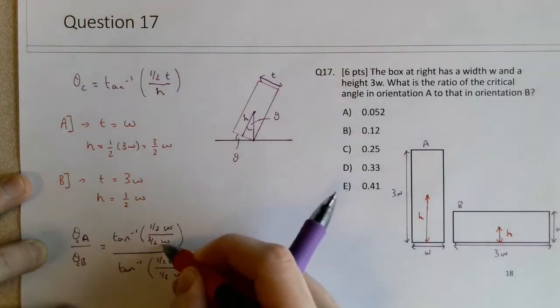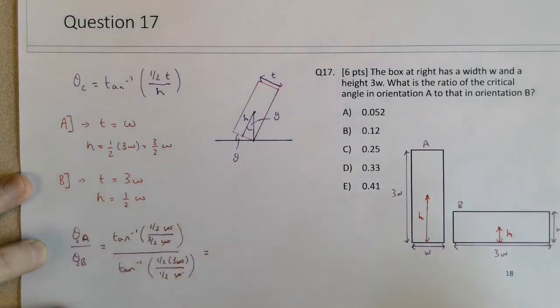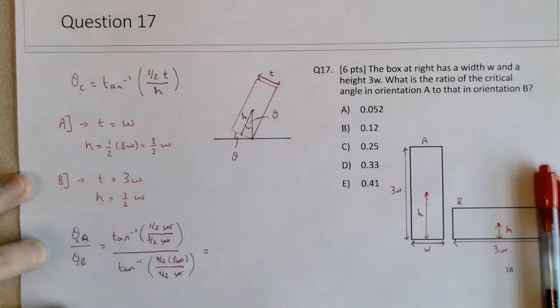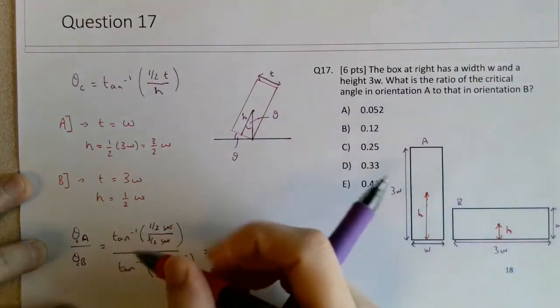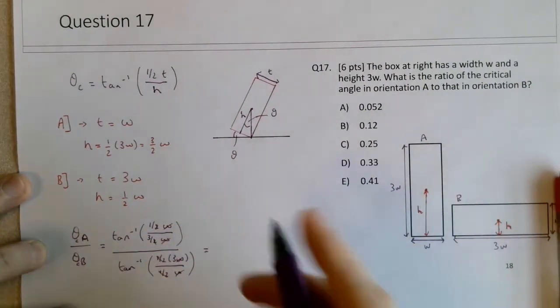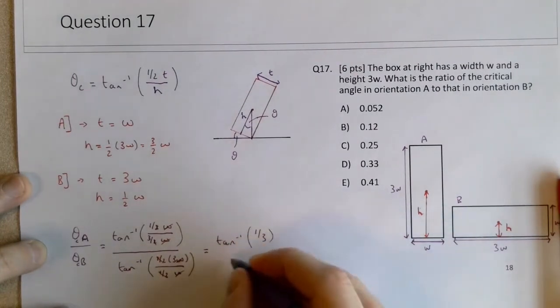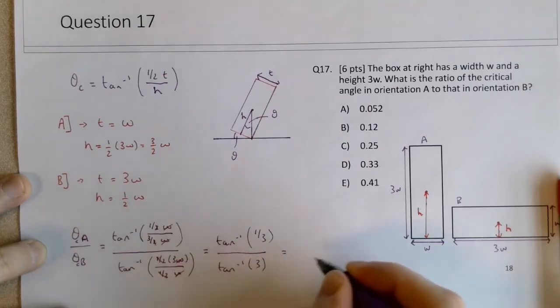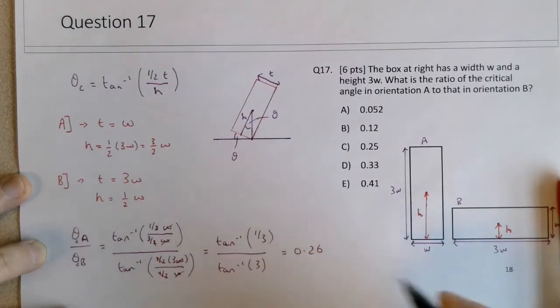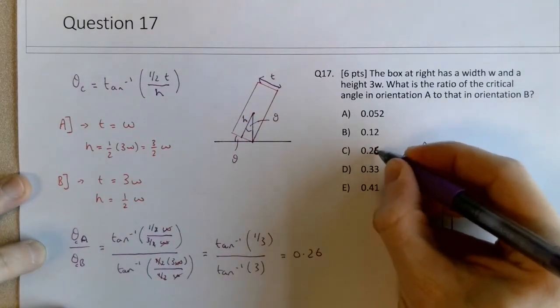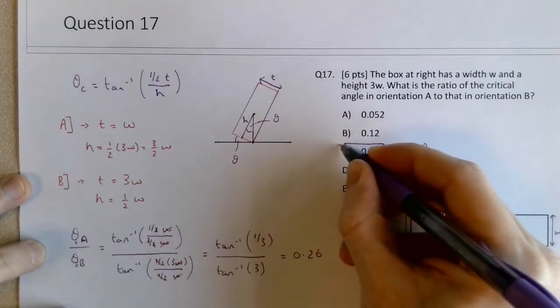So we can cancel out the factors of W, and the halves will cancel out here, and these twos will also cancel. So I have the tan inverse of 1/3 over the tan inverse of 3, which should give you 0.26. So there should be a 6 here, and choice C is the correct answer.